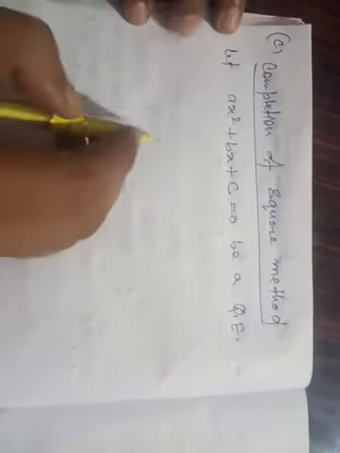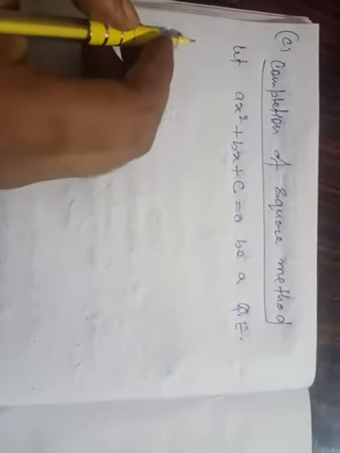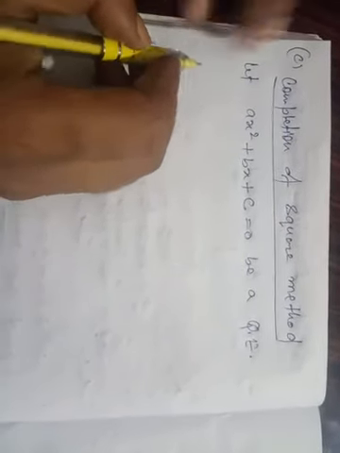So suppose ax square plus bx plus c is equal to 0 is a quadratic equation, and you have to solve it through the completion of square method.